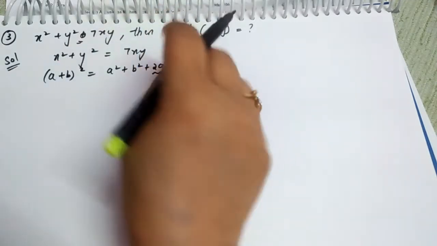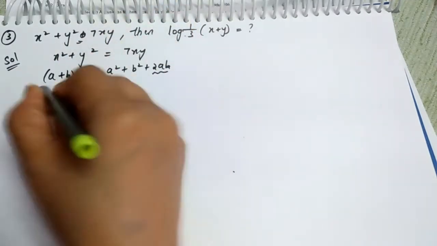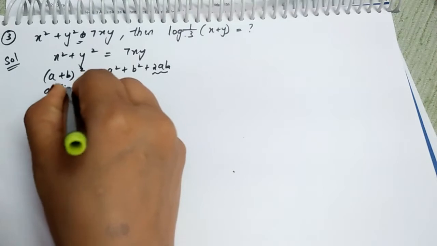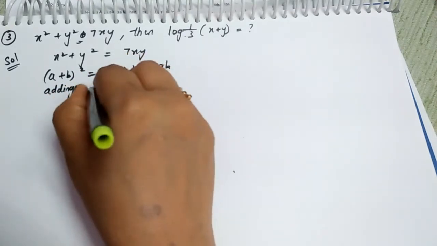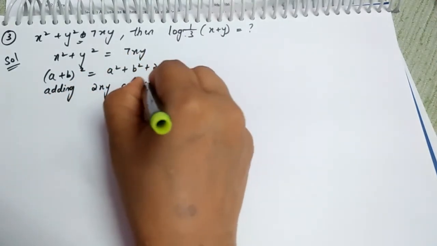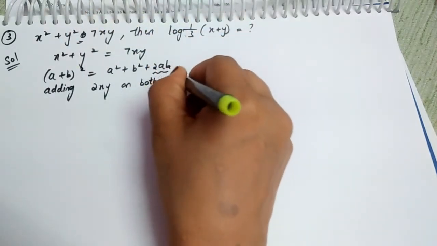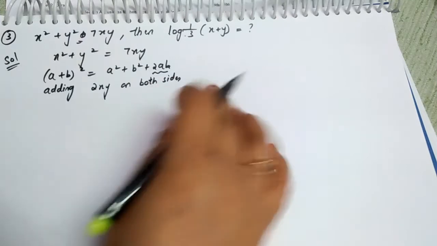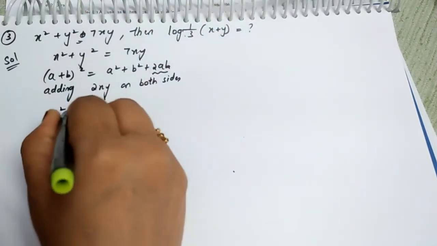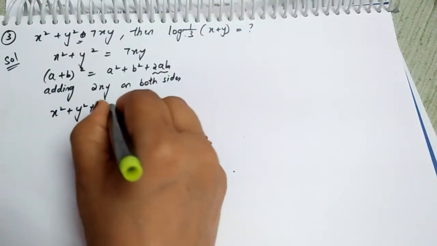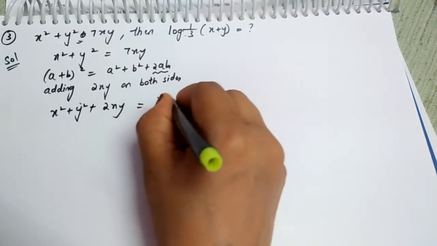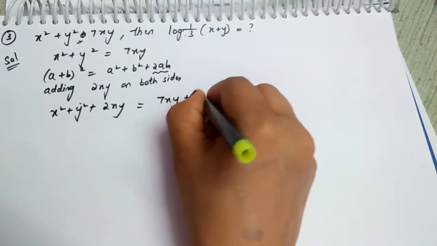2xy. So what we'll be doing is adding 2xy on both sides. Okay, both the sides. So our equation will be x square plus y square plus 2xy, which is equal to 7xy plus 2xy.